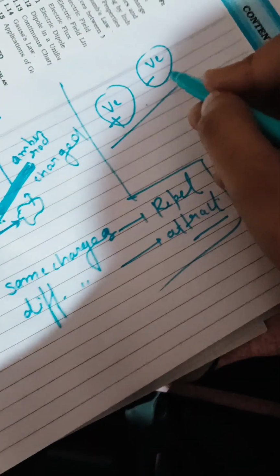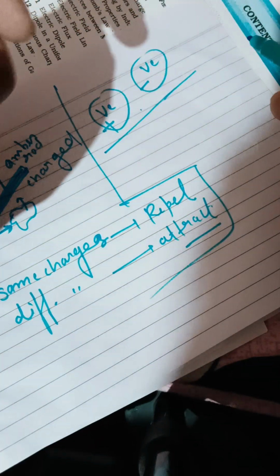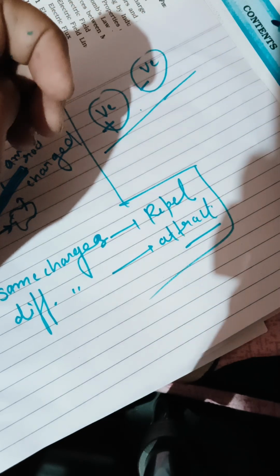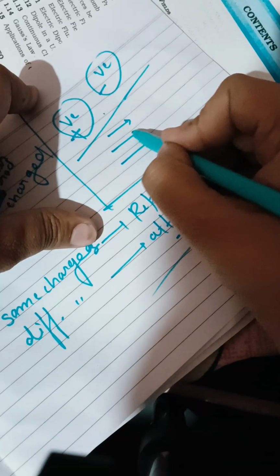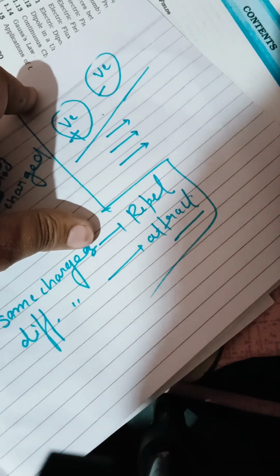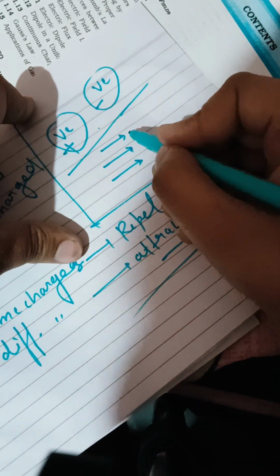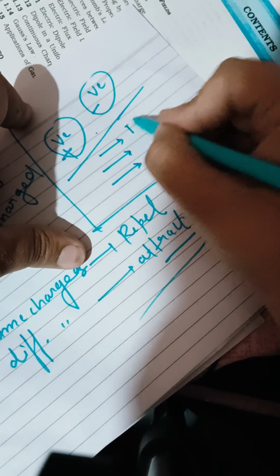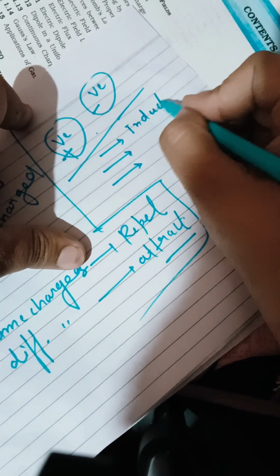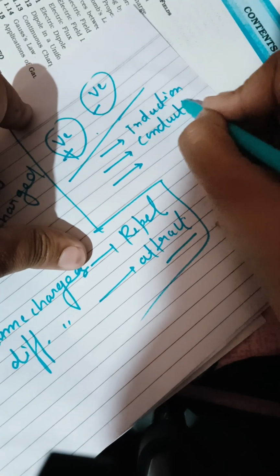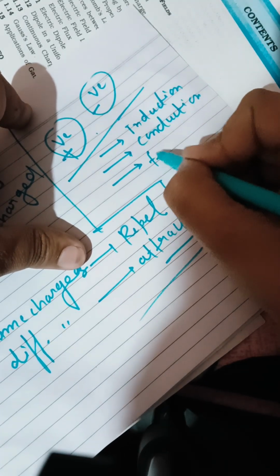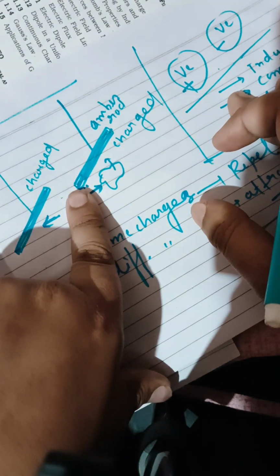Now the question is how an object can be charged. Let me give a basic idea. There are three ways an object can be charged. First, induction. Second is the conduction method, and third is the friction method.